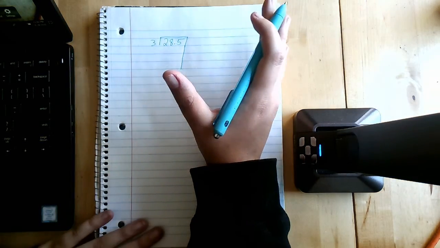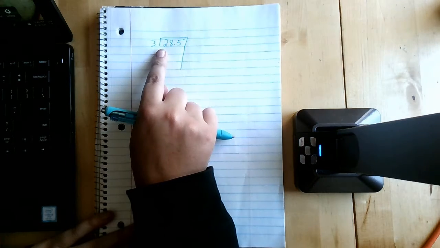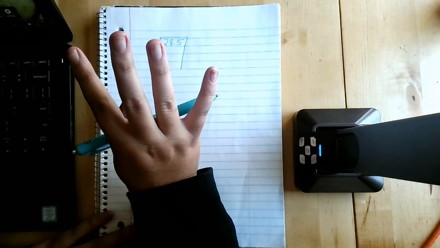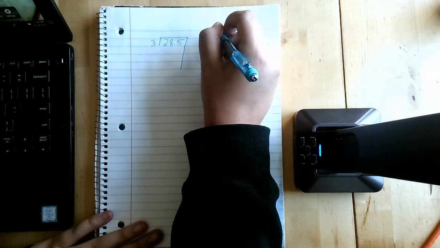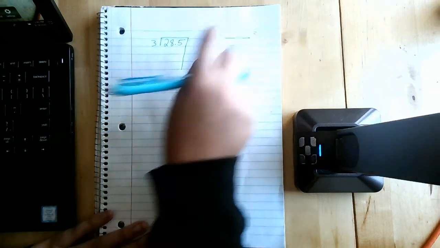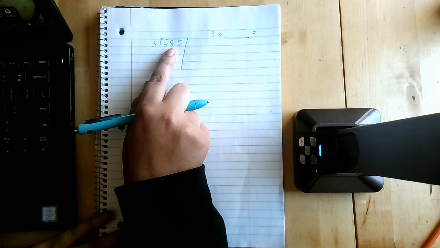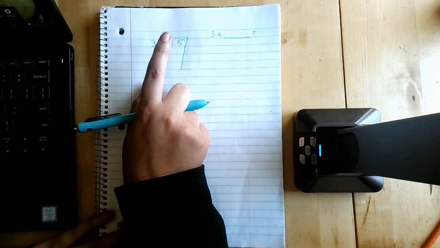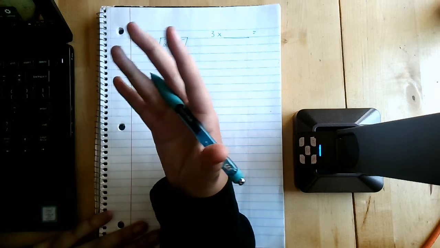So first off, something I will do with every strategy is always round to the nearest whole number and see what the product would be of another factor and my divisor here. So what I mean by that is 3 times what number would get me closest to, okay, looking at this 2, look at this 8 in this ones place. 8 is much closer to 30 than it is, say, 20.